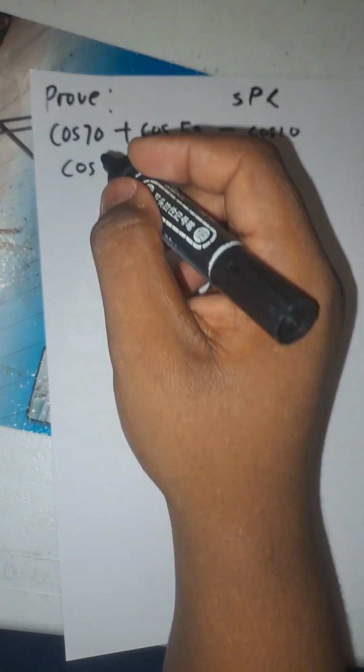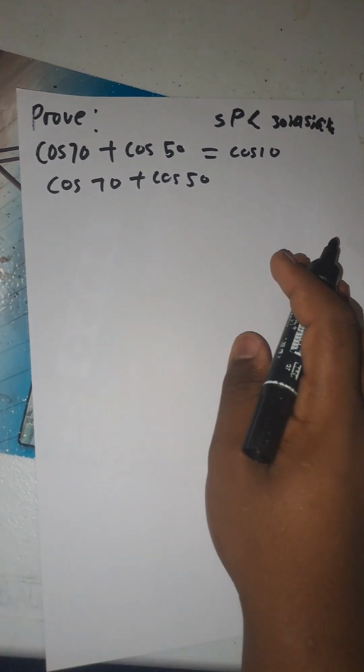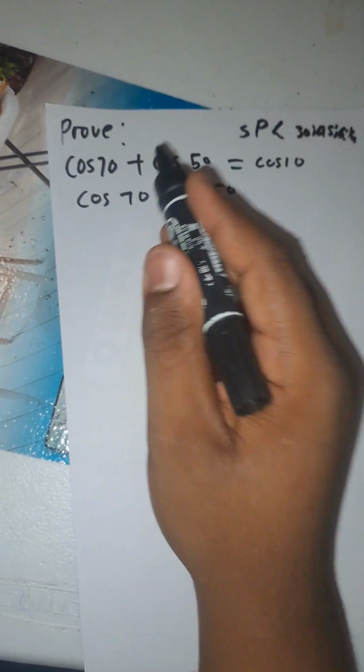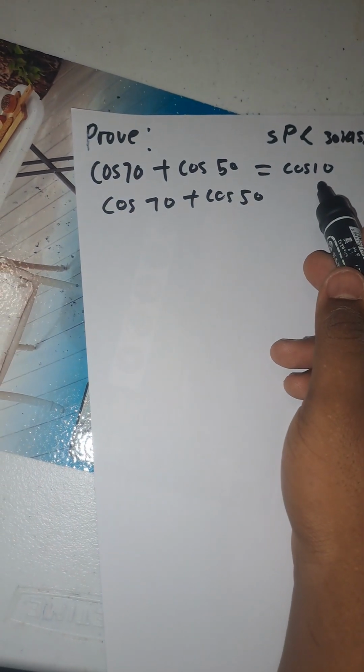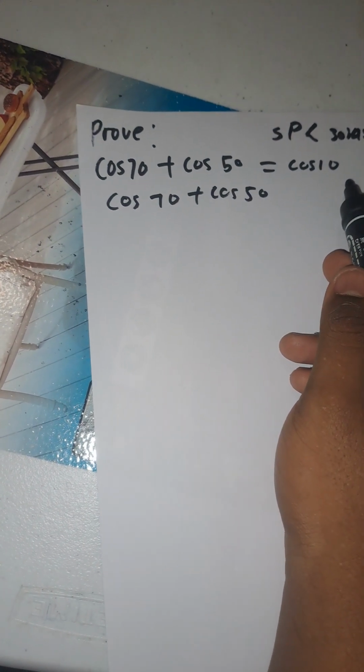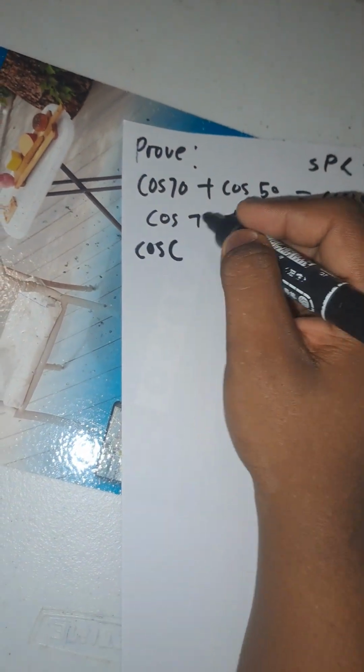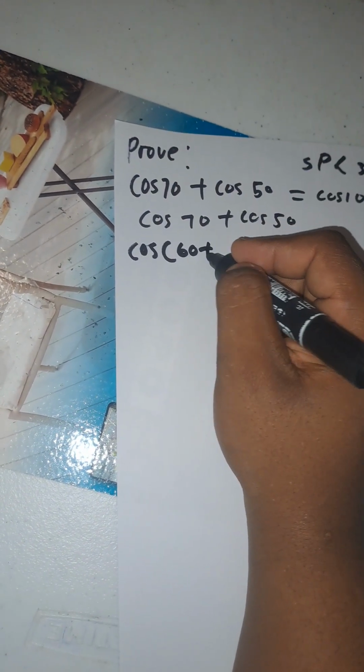Okay, so let me check. My special angles are 30, 45, 60, 90, whatever. What can I add or subtract with 10? It's going to be cos of 60 plus 10.